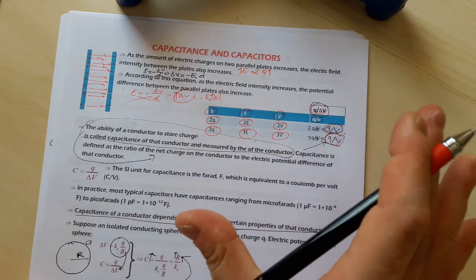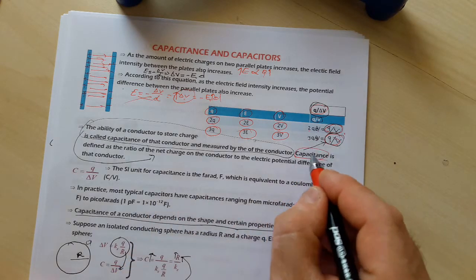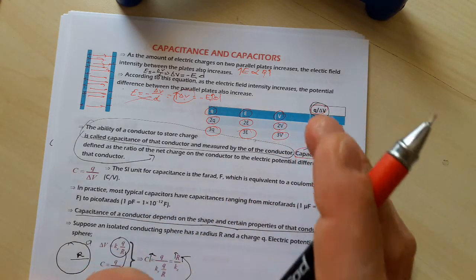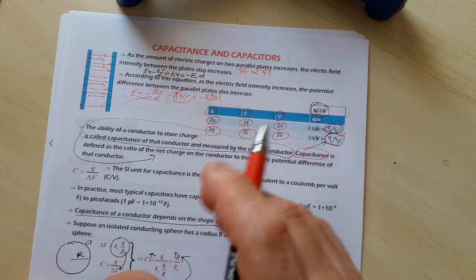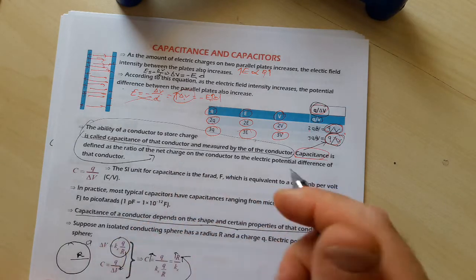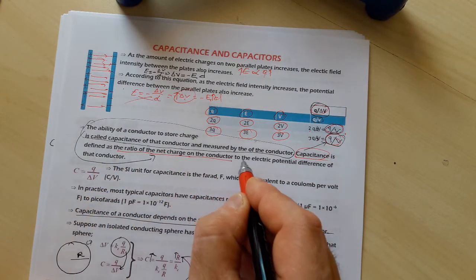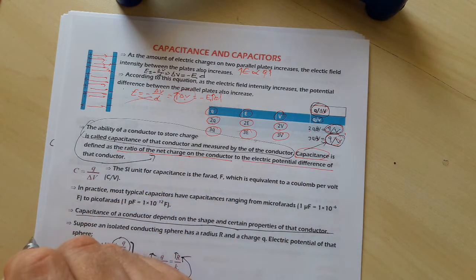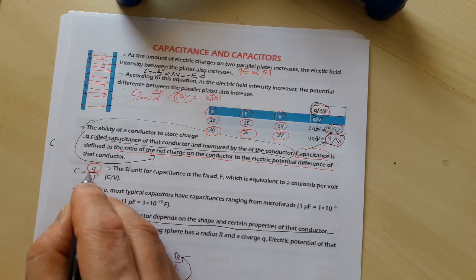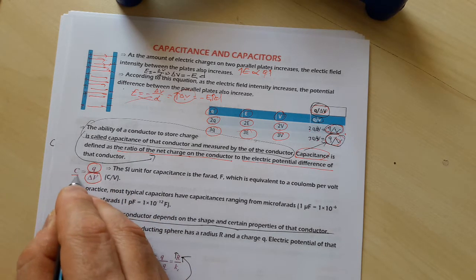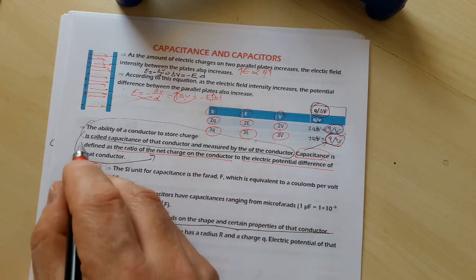This Q over V gives a property of this conductor. That property is known as capacitance. Capacitance of this conductor. What does capacitance mean? How big a charge can be stored in a conductor. How great an amount of charge can be stored in a conductor. Capacitance is defined as the ratio of the net charge on a conductor to the electric potential difference of that conductor. So we are going to divide the total charge on this conductor by the electric potential of this conductor, and we will find the capacitance of this conductor.